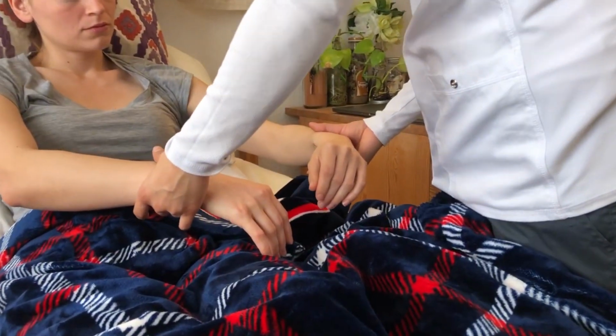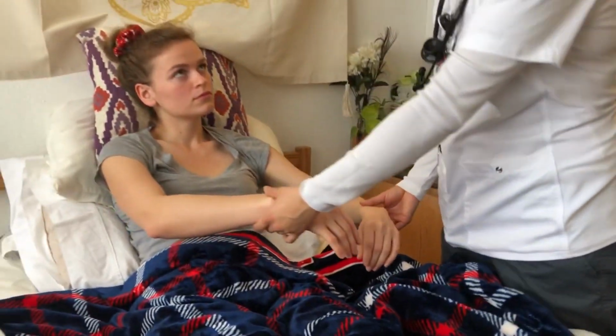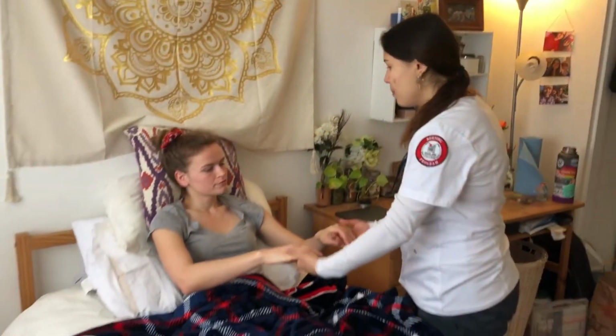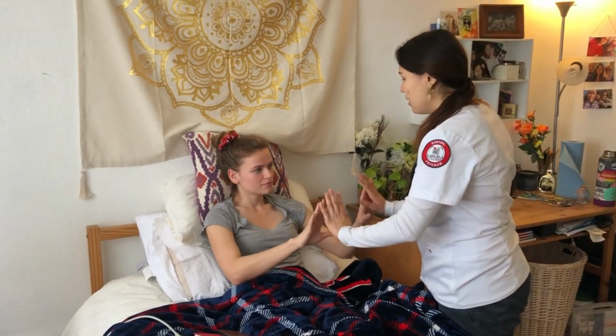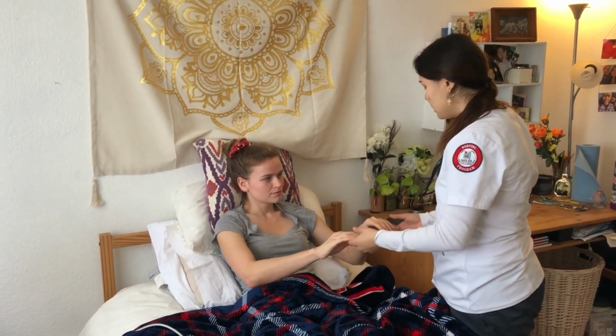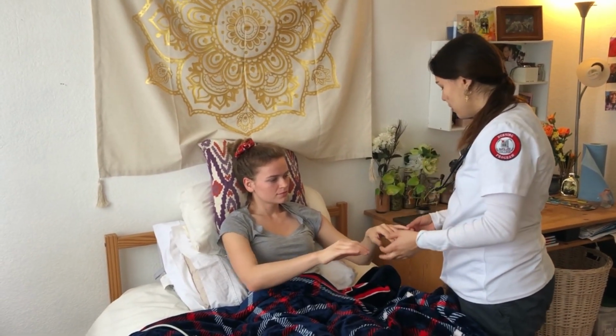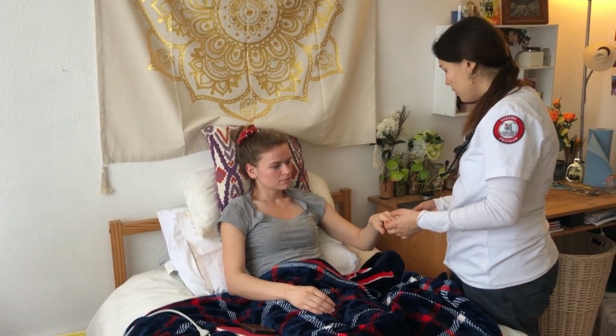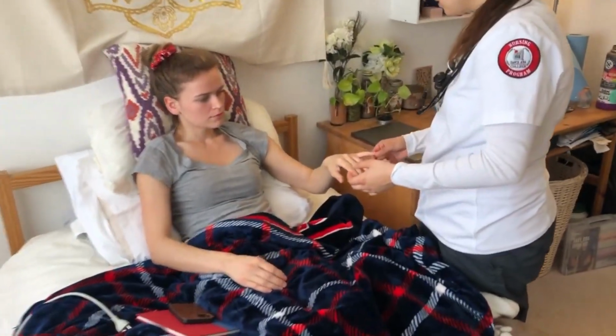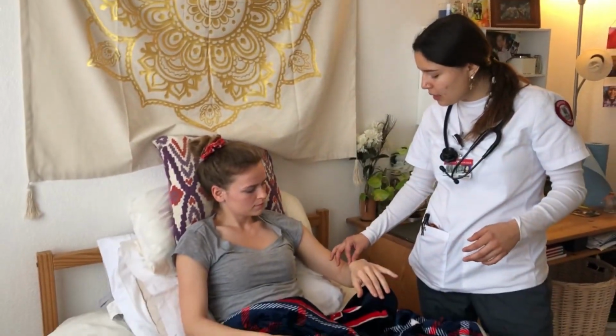Alrighty, perfect. They feel nice and equal. I would say +2. Casey, can you go ahead and pull for me? Perfect. Now go ahead and push. Sounds great. And I'm going to go ahead and just check for cap refill. Okay, it is under 3 seconds, so we're good. Just checking skin tone here. It's not tenting. If it were, again, it would be a sign of dehydration.